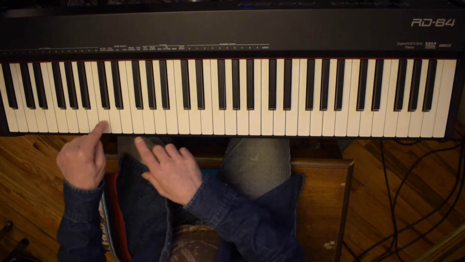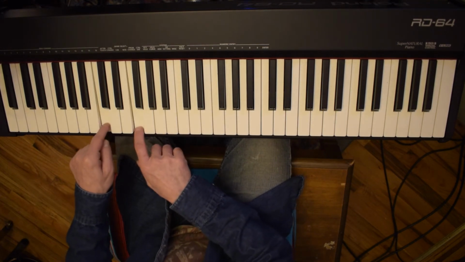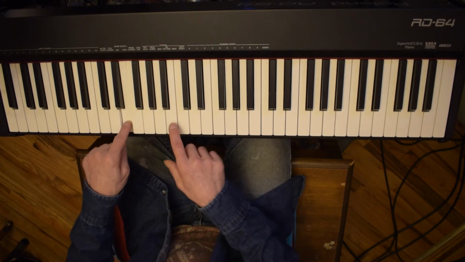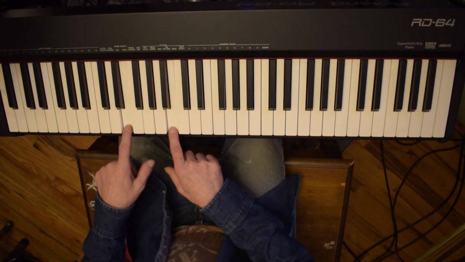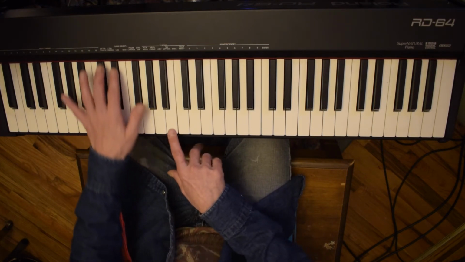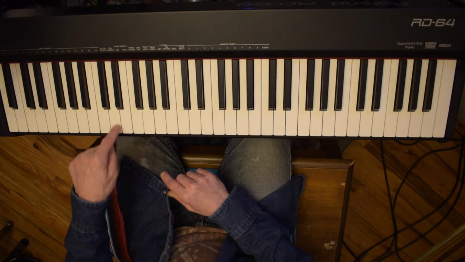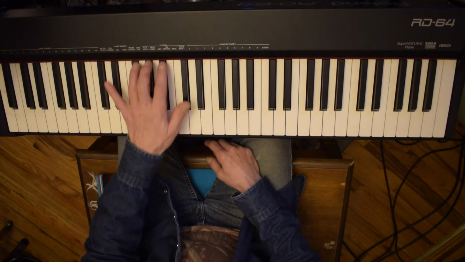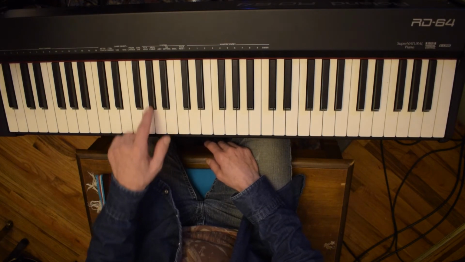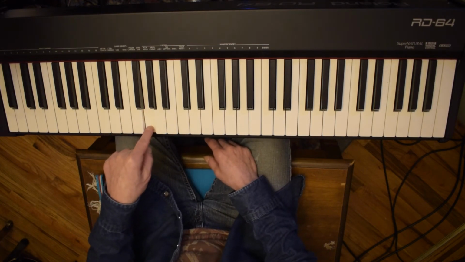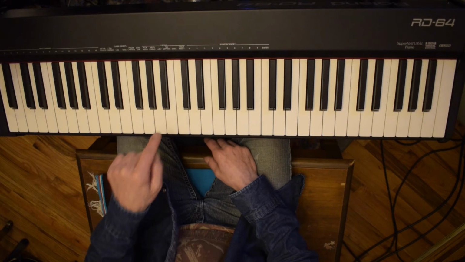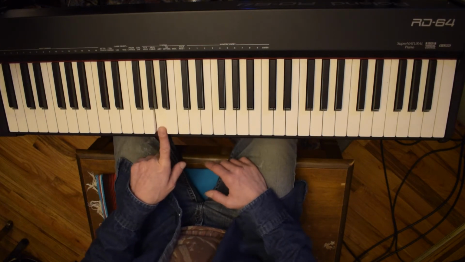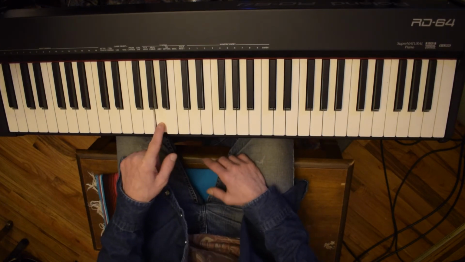Okay, so we've named C and F. We've named E and B. Well, all we have left are now our notes that are between the black keys. And if there's one alone, it's going to be D. If there are 2, the leftmost one is going to be G, and the rightmost one is going to be A. So that's another way of looking at and identifying the keys.